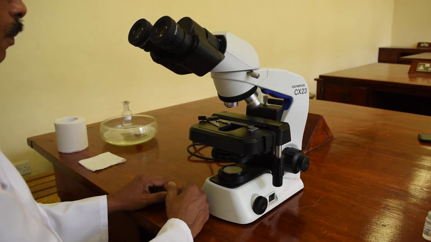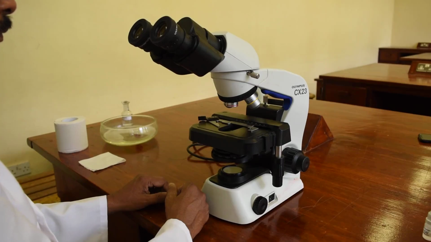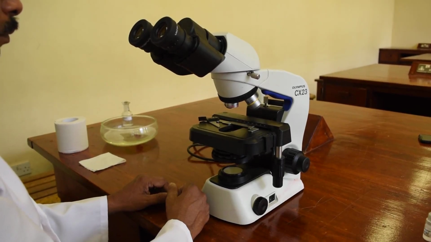So once you clean out the microscope, you should discard whatever tissues that you have used into the discard bin and leave the microscope the way you found it. Okay, so that is the end of our demonstration of how to use the microscope.